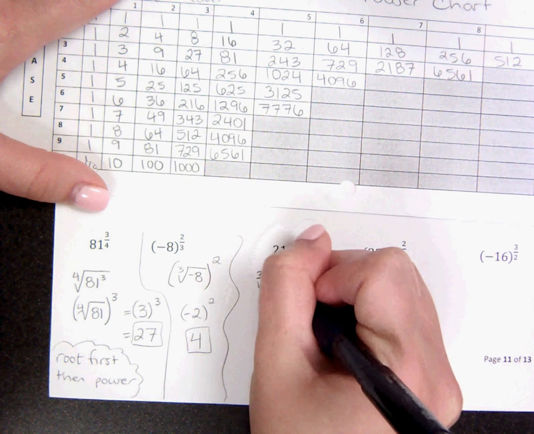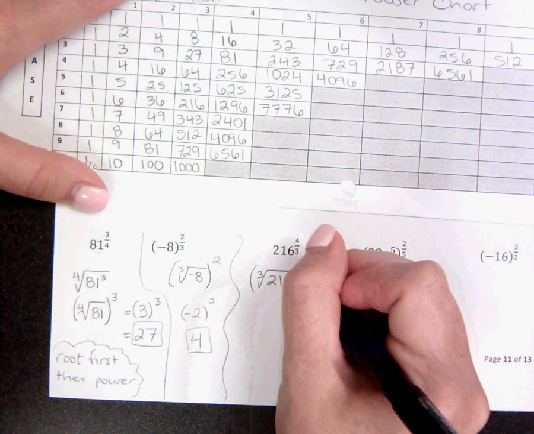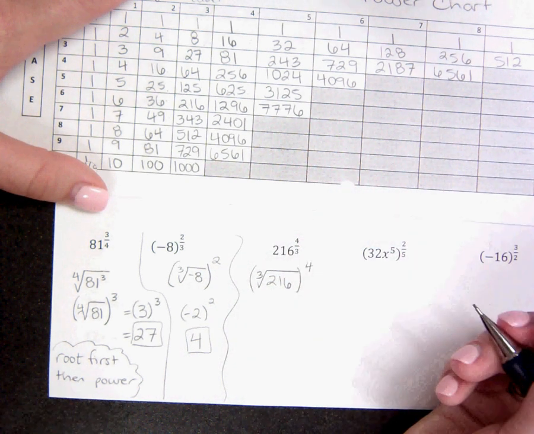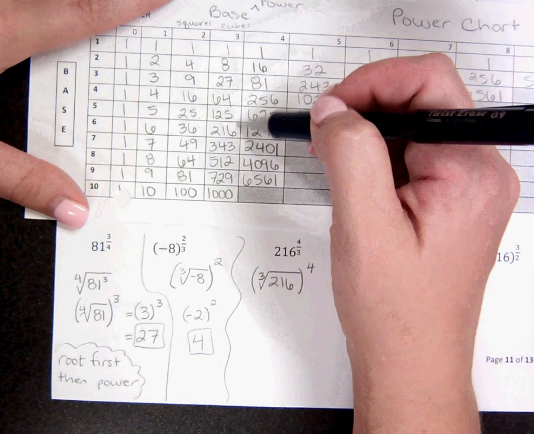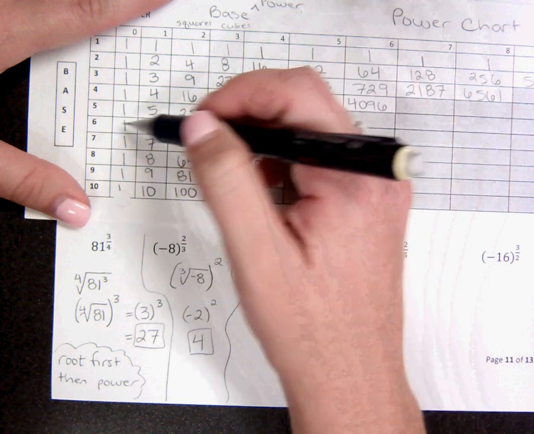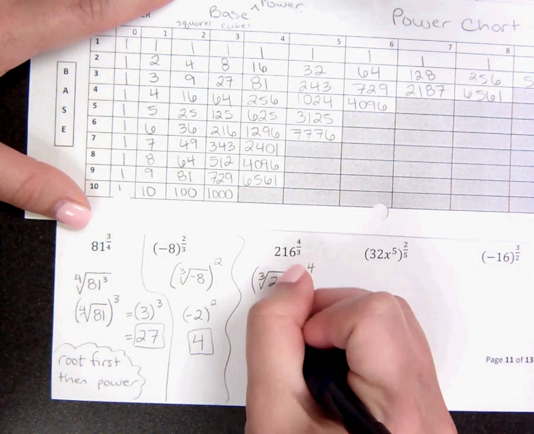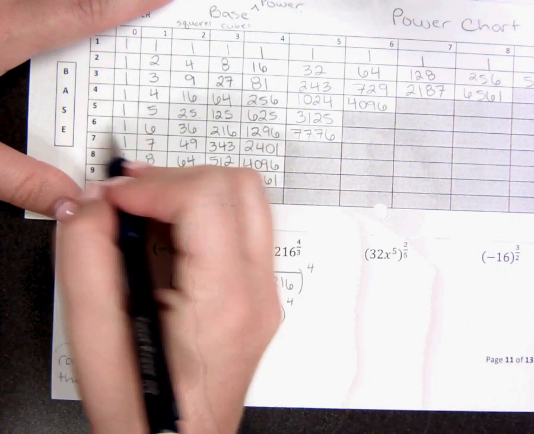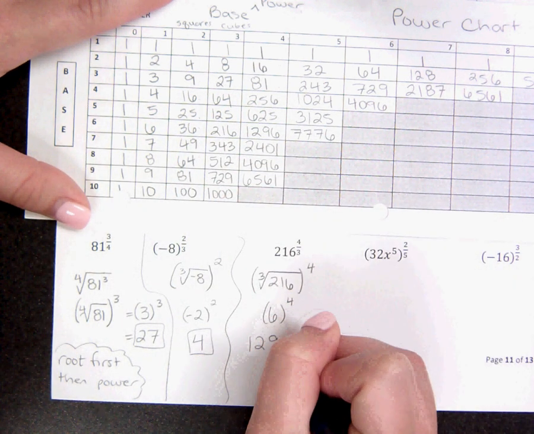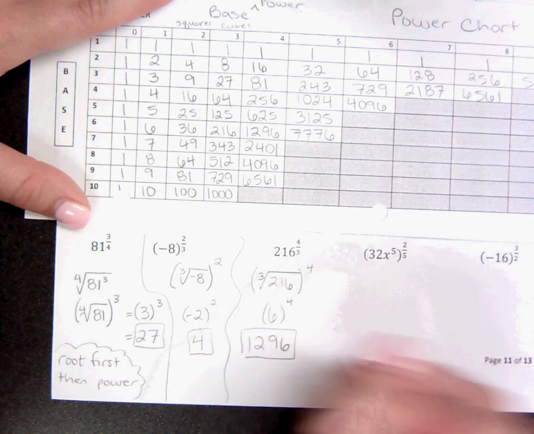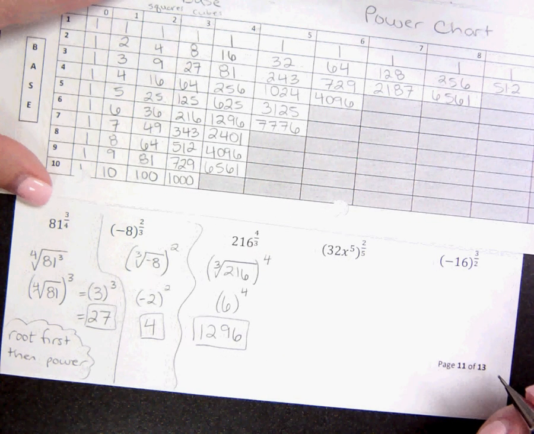The cubed root of 216, and then we'll take that answer and raise it to the 4th power. So let's see, the 3rd root of 216 would be 6. And then we'll take 6 and raise it to the 4th power, which would be 1296. So root first and then the power.